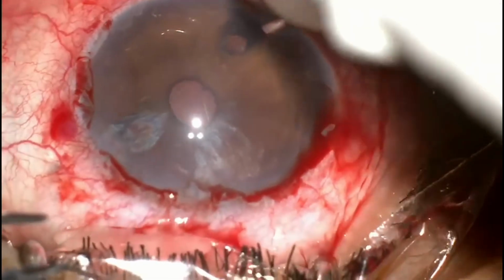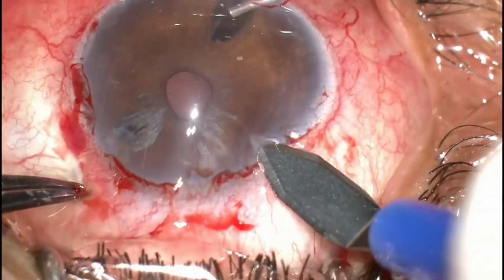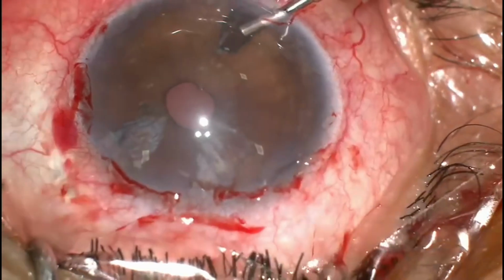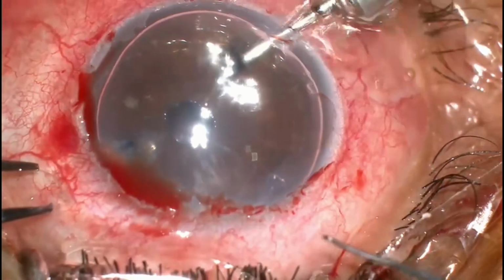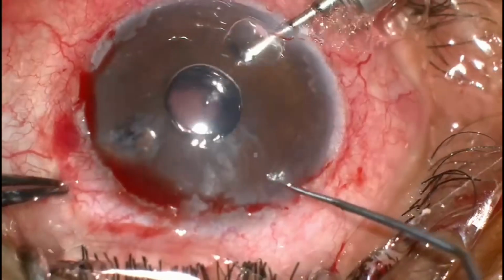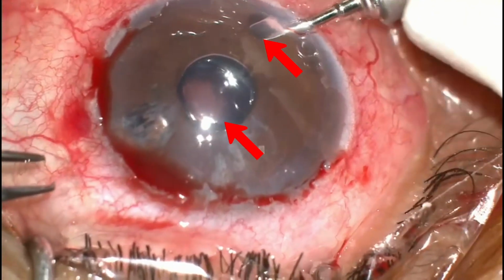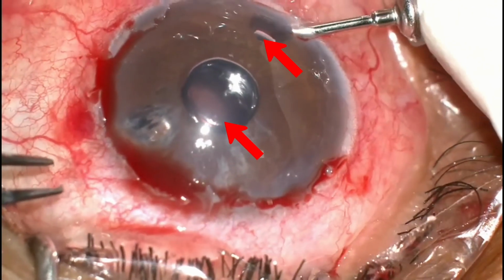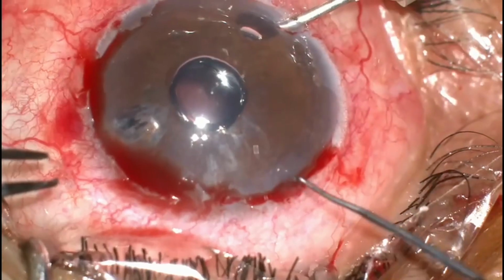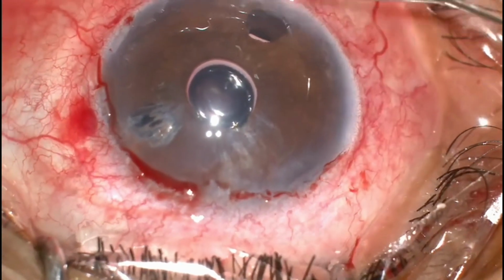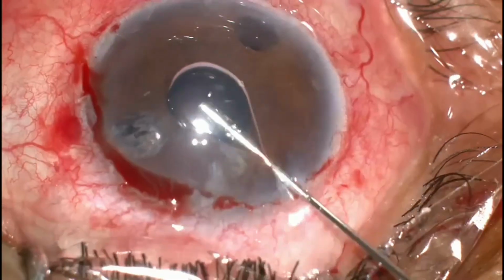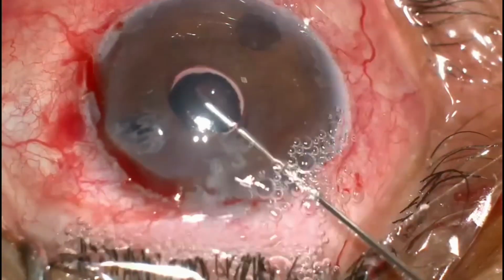And I put in my AC maintainer and do a partial entry incision there. And I'm trying to put in air to try and do the descemetorhexis over here, but as you can see, the air keeps escaping behind the iris and it's shallowing my anterior chamber, and you can see me here trying to egress that air out from behind the iris.